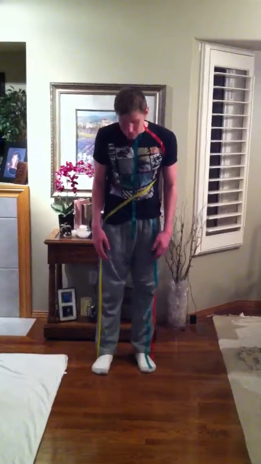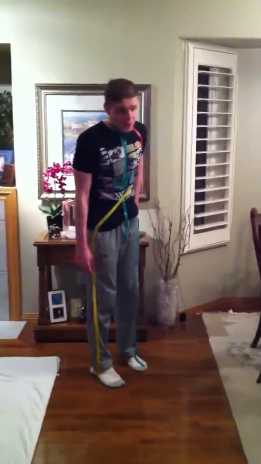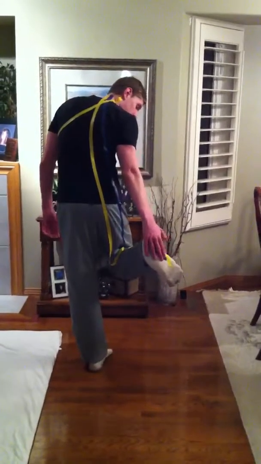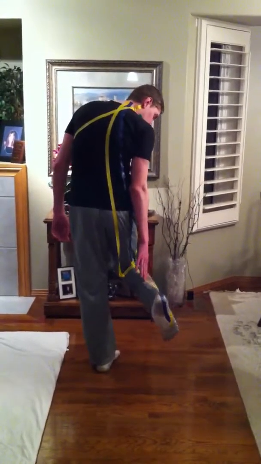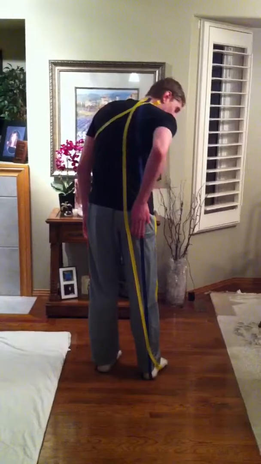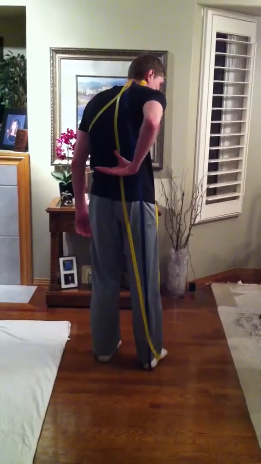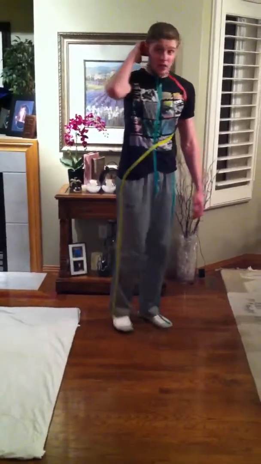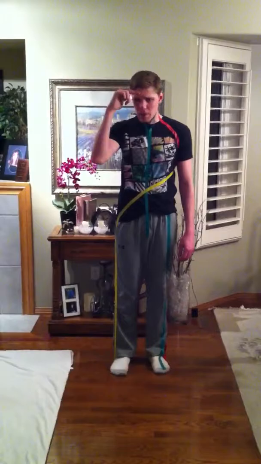The next line I'm going to talk about is the superficial back line. As we can see, the superficial back line starts at the bottom of my foot, goes up my calcaneus, again up my leg, goes up my back, and actually ends at the frontal lobe of my skull, so the front right here.